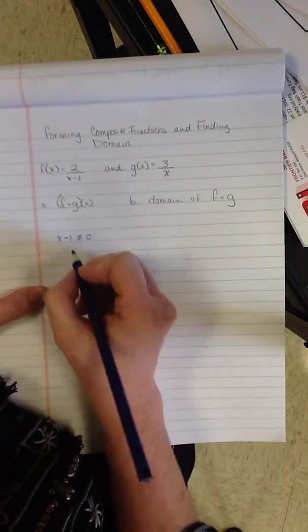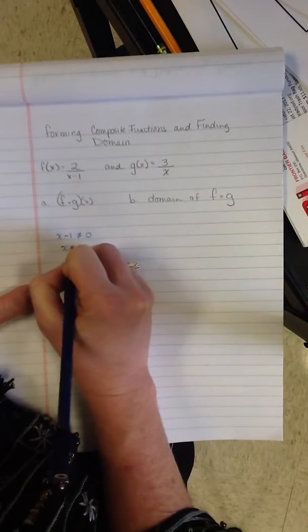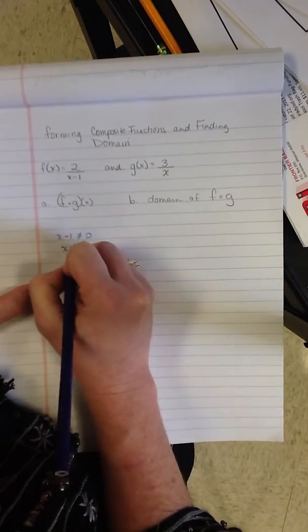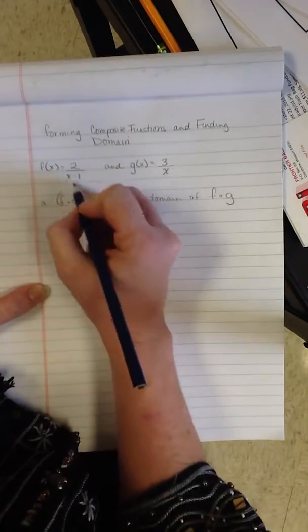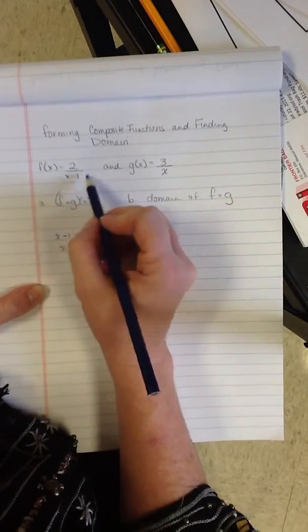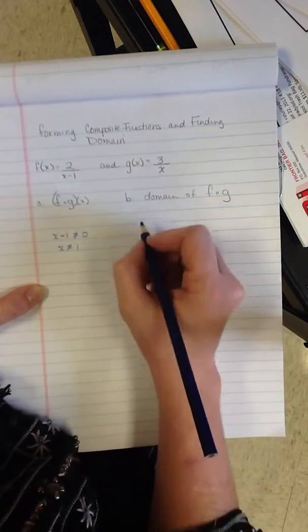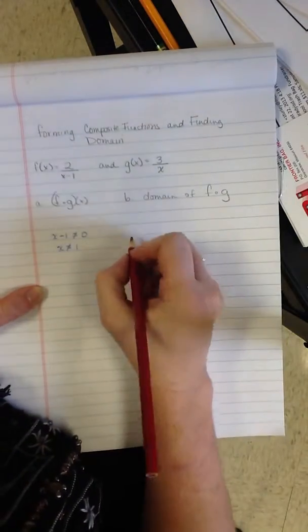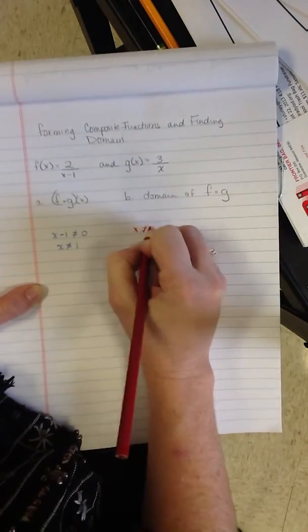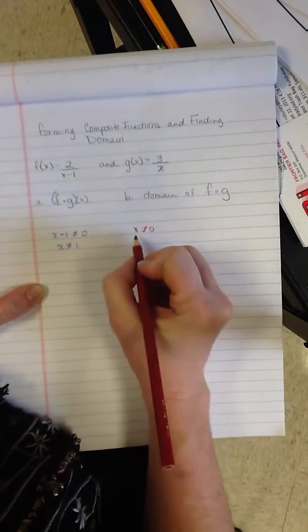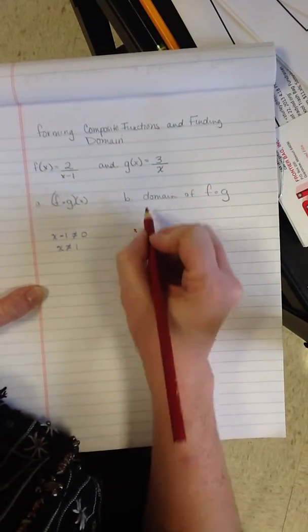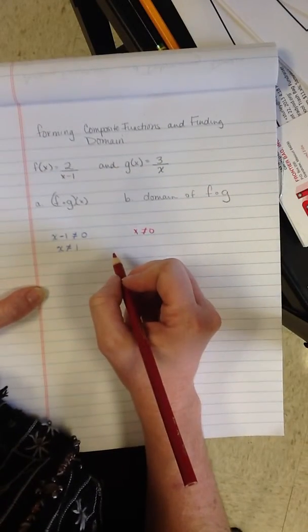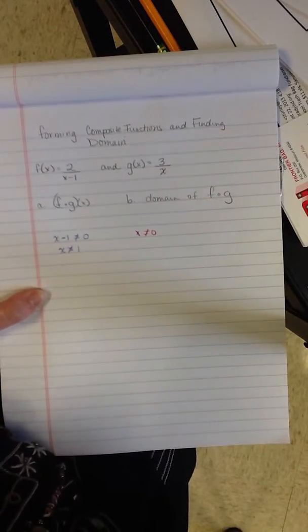Since it has a denominator, remember, I have to set the bottom not equal to 0 because I don't want that bottom to go to 0, which means if I'm dealing with f of x, x cannot be 1 because that would make this an undefined function. So I'm going to do the same thing for g of x. This one's very simple. I just set the bottom not equal to 0, which means for g of x, x cannot be 0 because that would make this an undefined function.